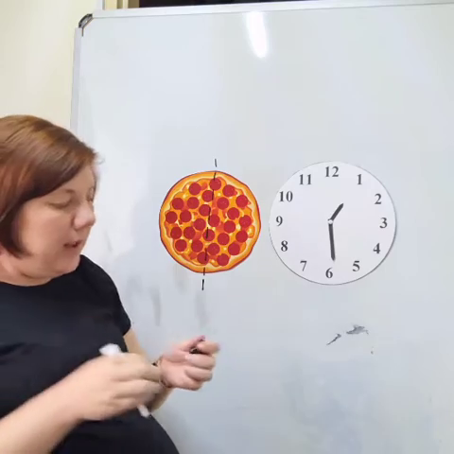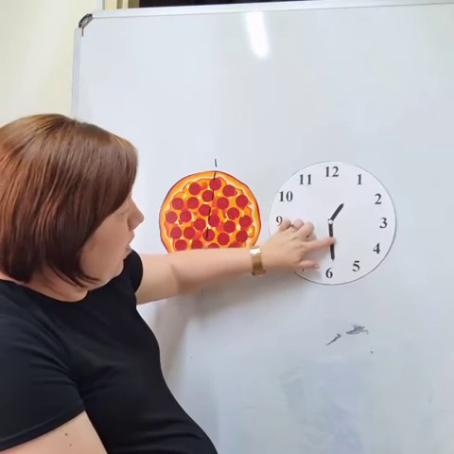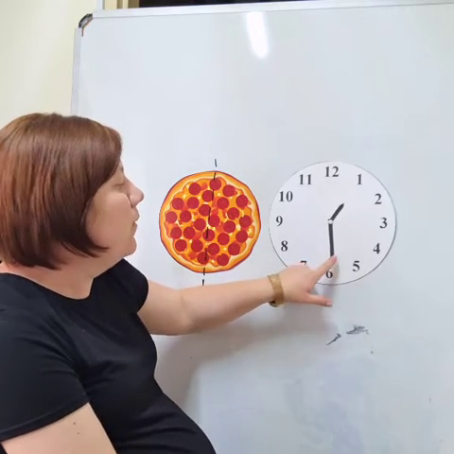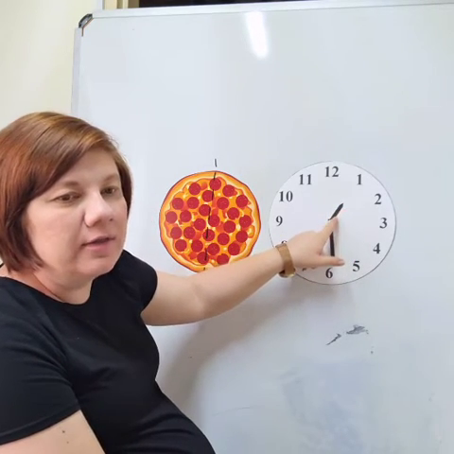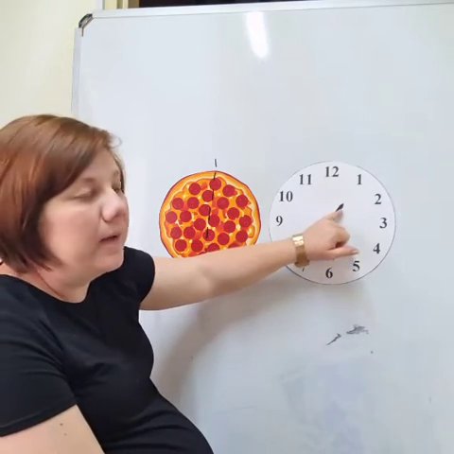Well done. And John, can you tell me, what did we say this arm represents? What does this arm represent? The long arm on an analog clock. Yes, the long arm we call the minute arm. And let me see, Mike, can you tell me what does the small arm, the short arm on the analog clock, what does this arm represent? Yes, this arm represents the hour.